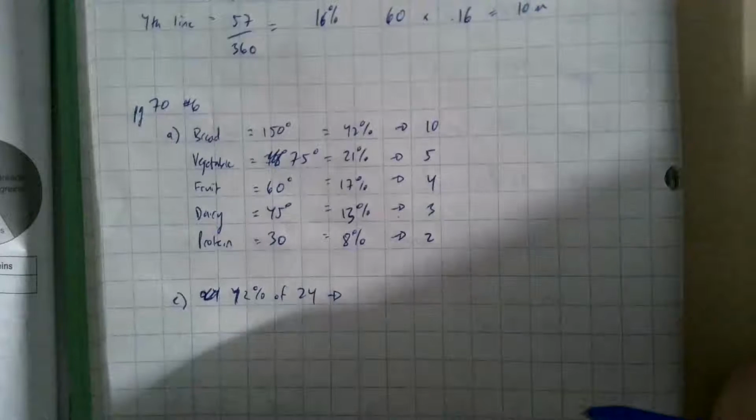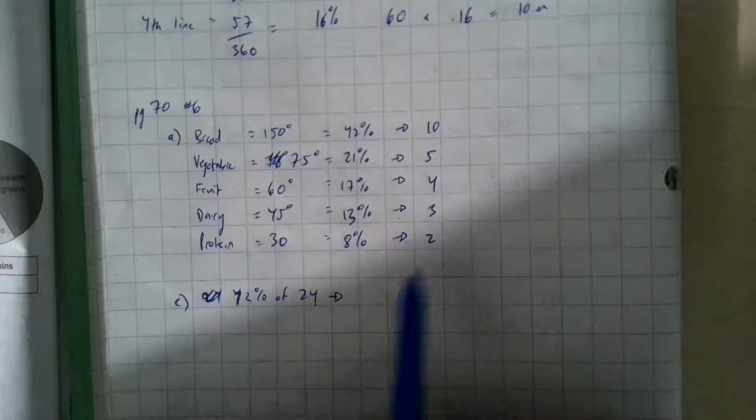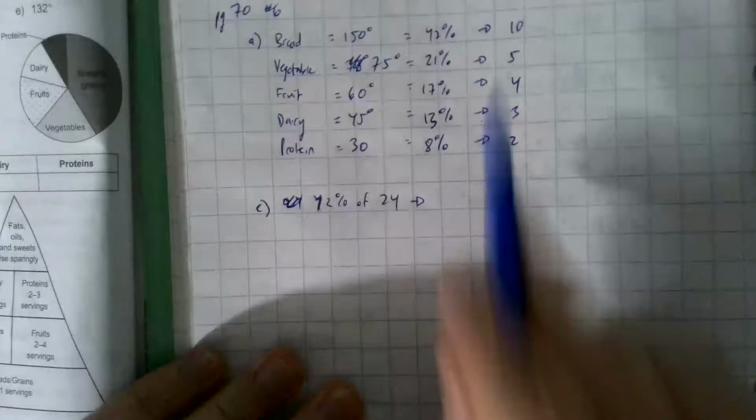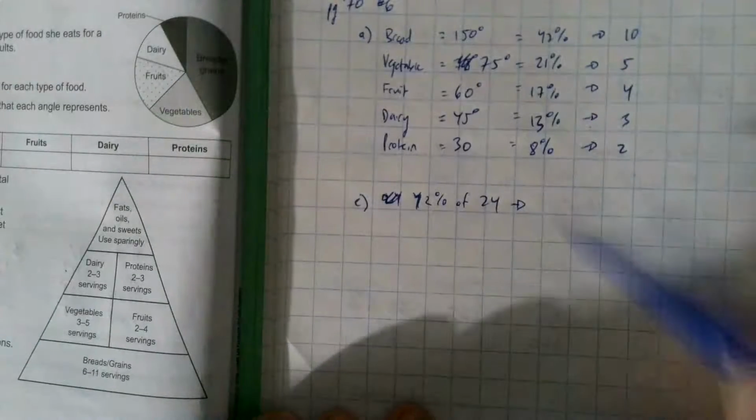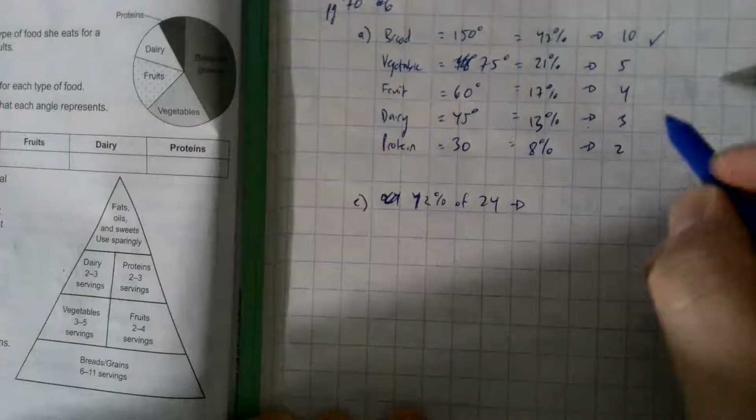And then we say, okay, so now let's see how accurate she is. Does she have healthy eating habits right now? So what I'm looking at is this, and I'm comparing it to this over here. These two things are getting compared. I'm going to say, okay, so this one, 6 to 11, that's good, that's a nice one.